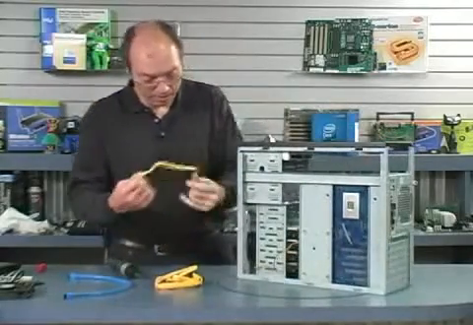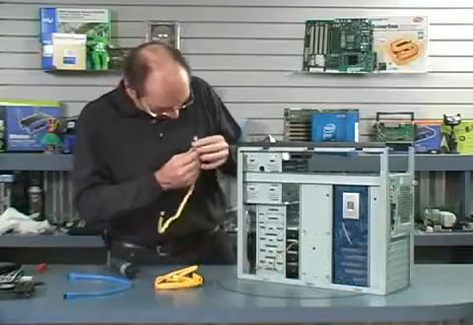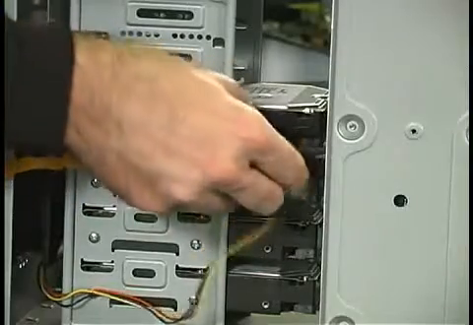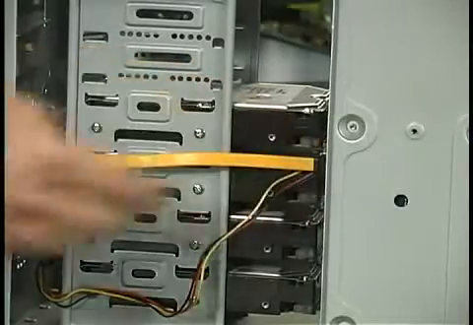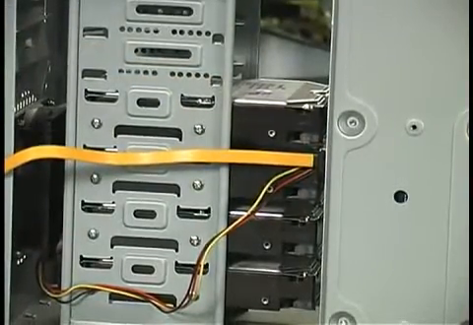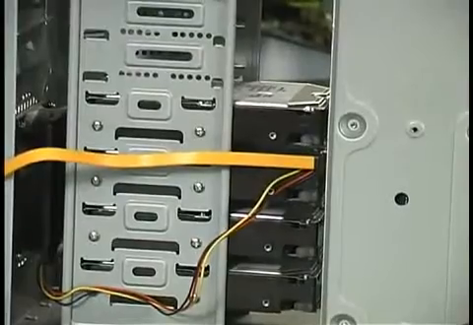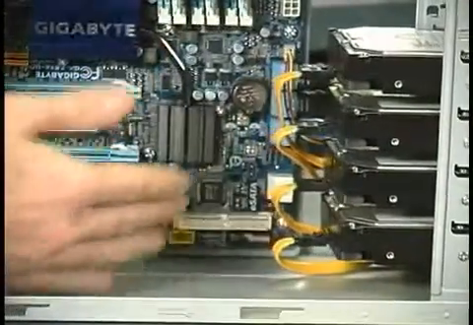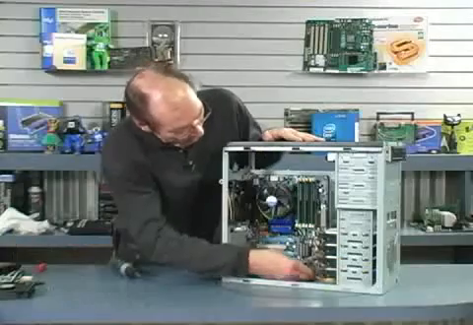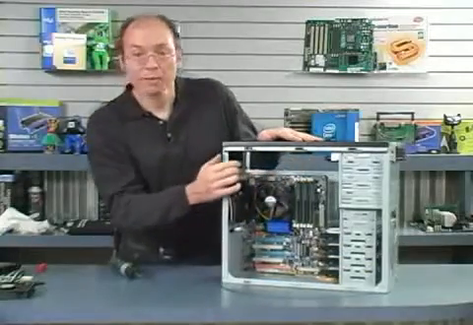So I'll start with the first one here. Get all these cables plugged in, and then we'll connect them up to the drives. There, I've got the last cable plugged in. All the drives are now connected to the SATA ports on the motherboard, as is the optical drive up here.